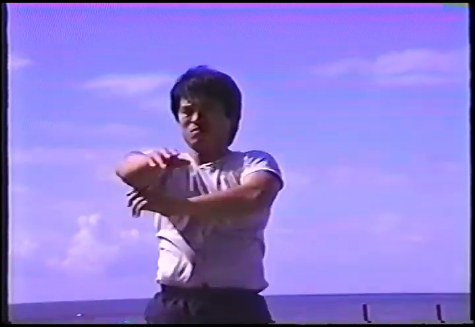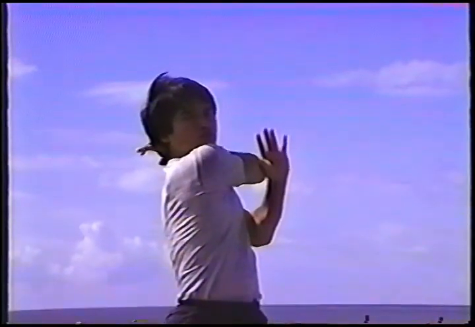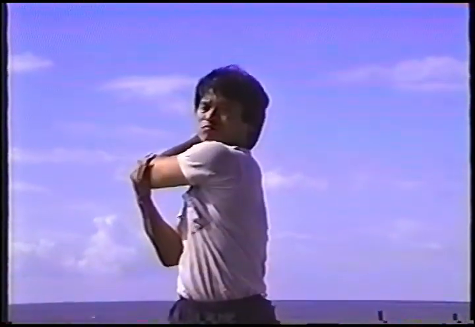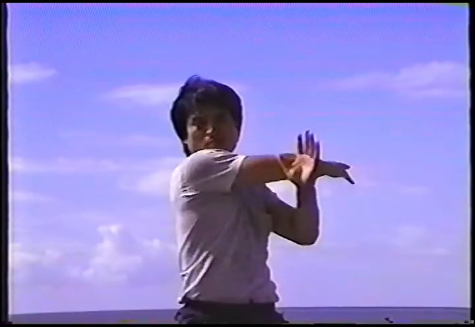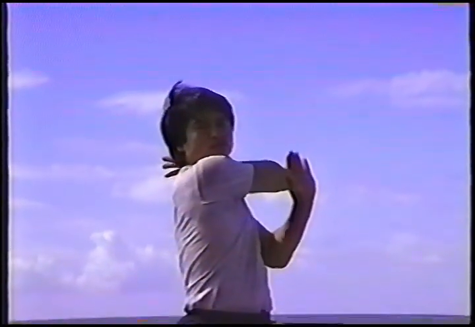Raise your arm to shoulder height. Pull the elbow with the other hand. Keep your eyesight forward. As you pull the elbow, increase the intensity but reduce the muscle resistance.